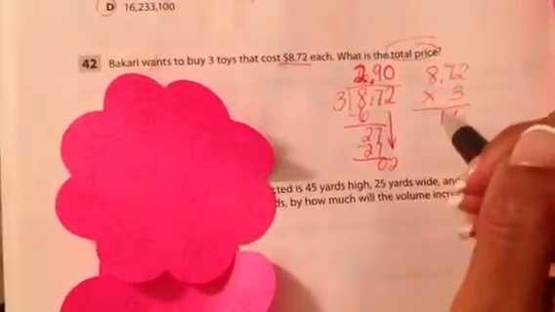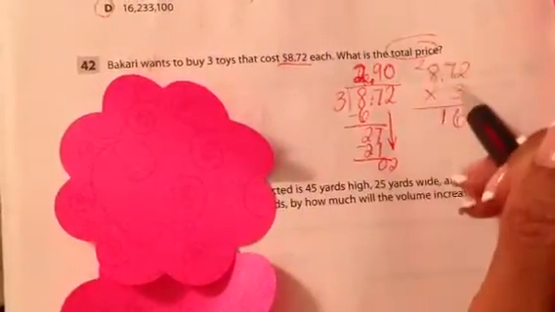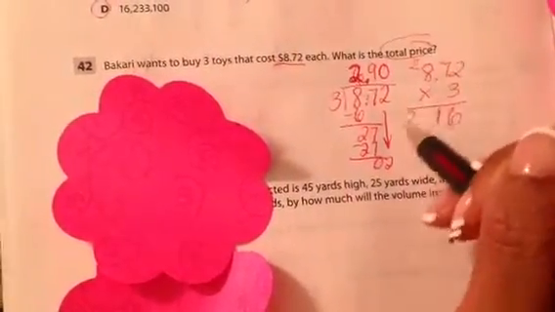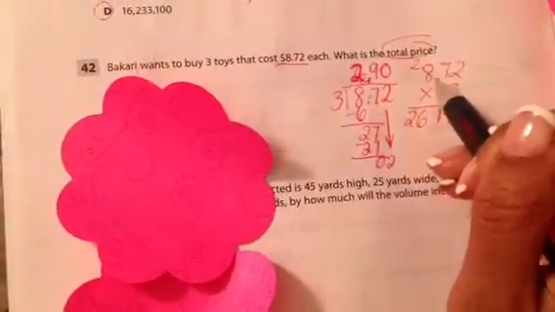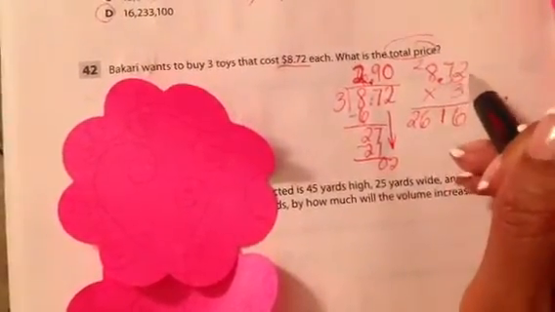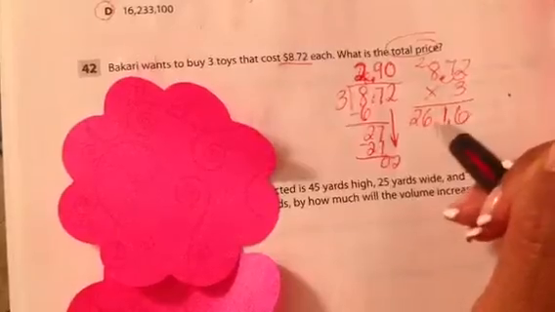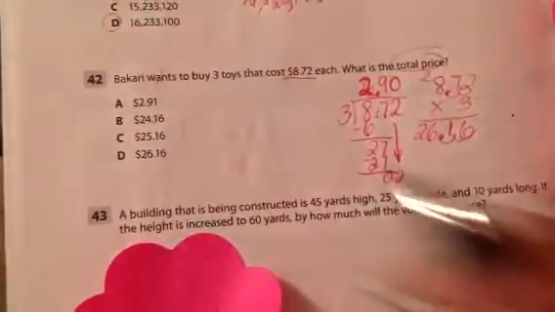So 6. 21, 24 plus 2, 26. Since my decimal is 2 places over, I have 2 numbers behind the decimal. The same thing has to happen here. $26.16. And there it is, $26.16.